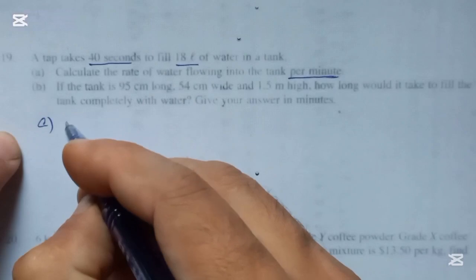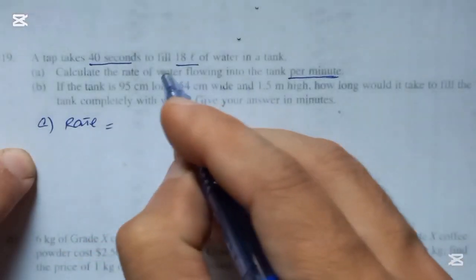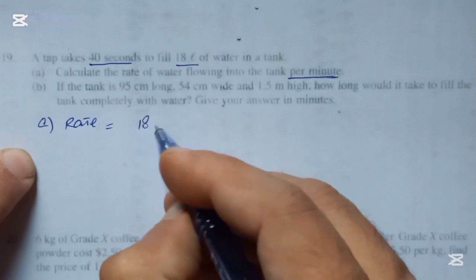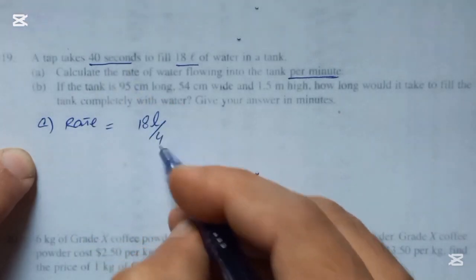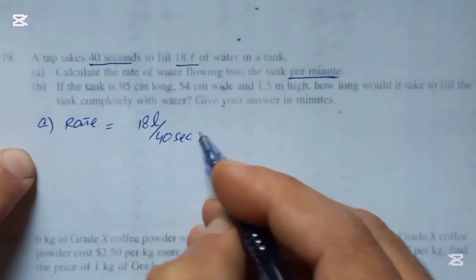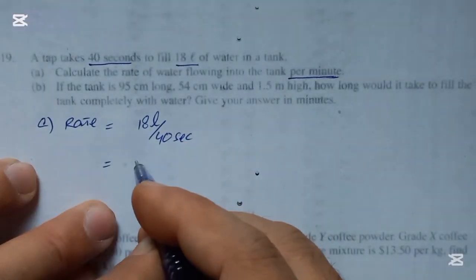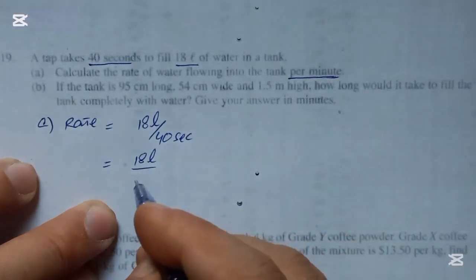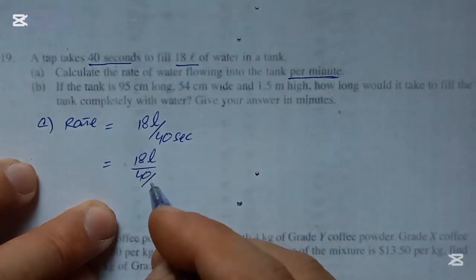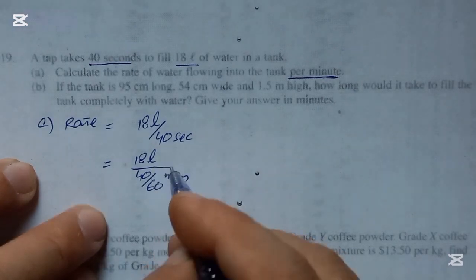So the required rate is 18 liters in 40 seconds. We will convert this second unit into minutes by dividing by 60. Now this unit will be converted into minutes.